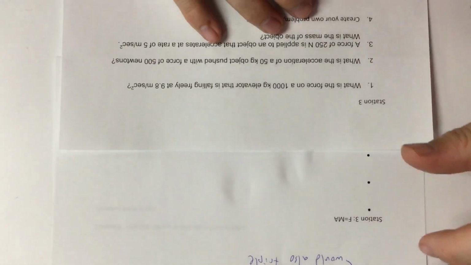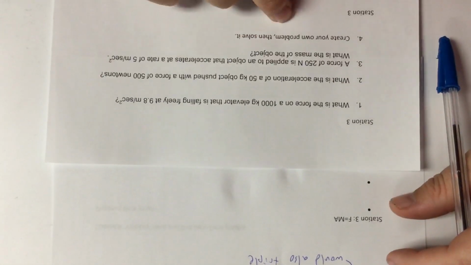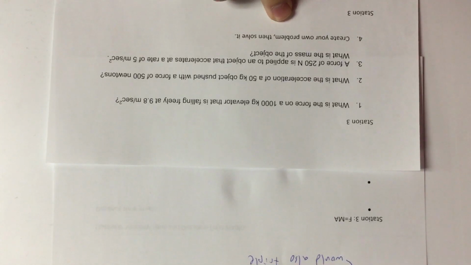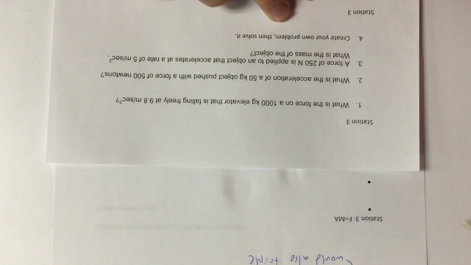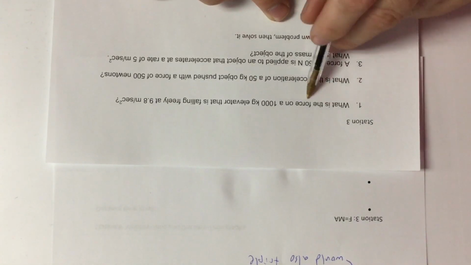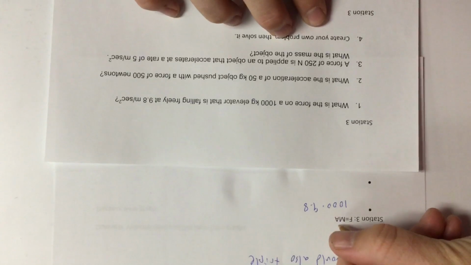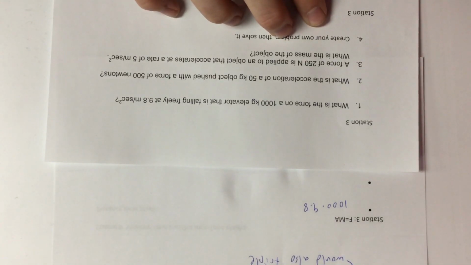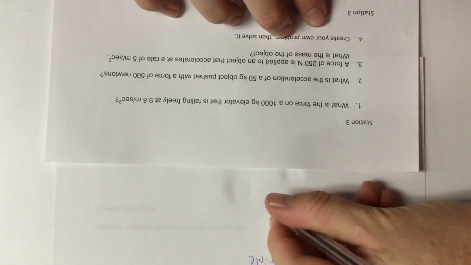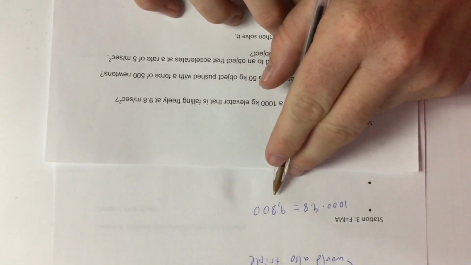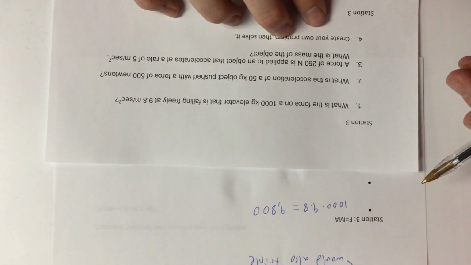All right. So the next one, the F equals ma equation, is very important, right? So let's look at these here. So the first one, what is the force on a 1,000 kilogram elevator that is falling freely at 9.8 meters per second squared? Well, it's looking for the force, right? And it gives you mass and it gives you acceleration. So that's an easy one. You just do 1,000 times 9.8, right? Mass times acceleration. So of course it'd be 9,800. If you got that wrong, make sure you go back and see what you did and how to fix it, okay?